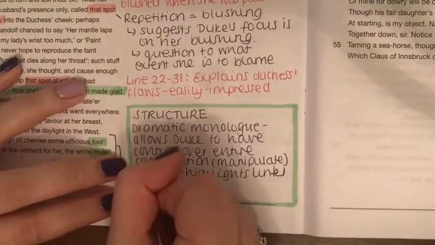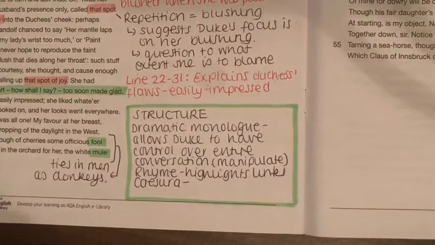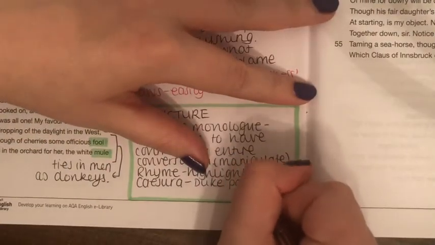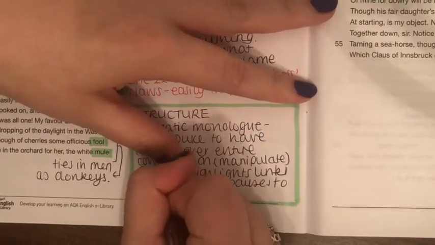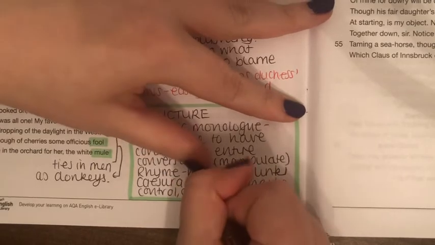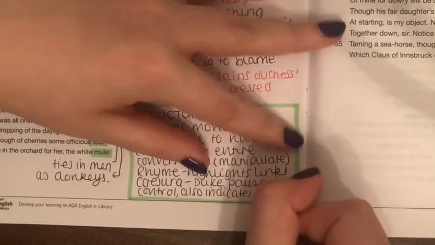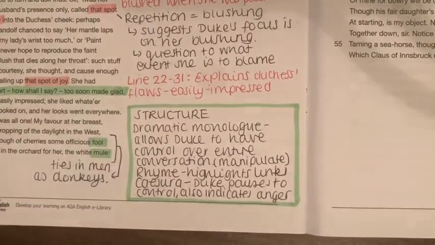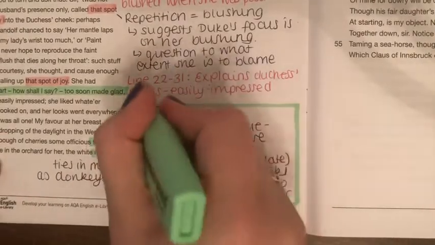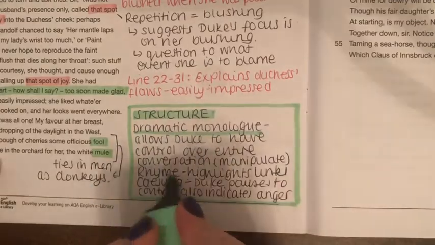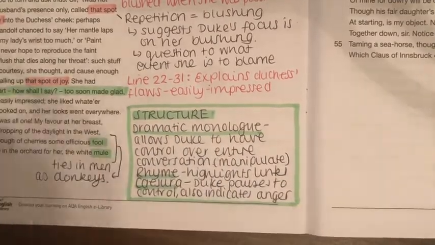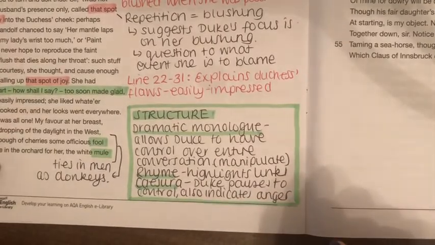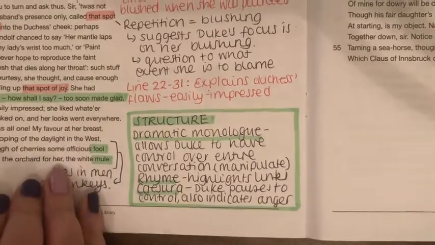And then finally we've got use of caesura. Now Browning's quite clever with these, because sometimes they are the Duke pausing, but as we'll see in a second, it also indicates his anger. Because there's one point where he uses a lot of caesuras because he loses control of what he's saying. There's a couple of points actually. So we've got three things there: dramatic monologue, rhyme and caesura. And there's often enjambment as well, where ideas are ongoing as his voice goes on, because he loves the sound of his own voice, is definitely the impression I think Browning wants us to have of him.